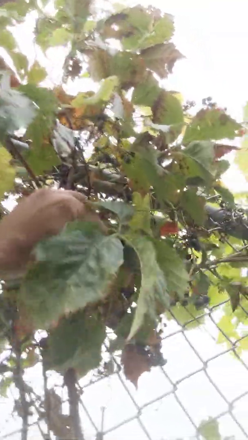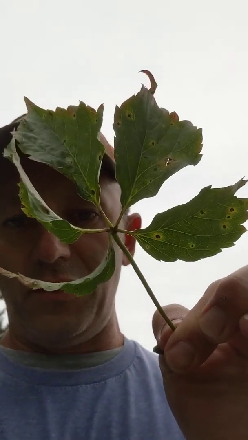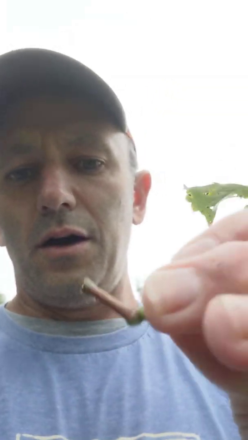So the Virginia creeper has a leaf arrangement that is compound. I'm going to pull one leaf off of the Virginia creeper, and you'll see that this is one leaf, made up of several leaflets that are arranged in a radial or round pattern. We call that palmate. Think of the palm of your hand, the fingers being the leaflets coming out of the center. So a palmately compound leaf is a distinguishing characteristic of Virginia creeper. This would be the stipule down here, and this is the petiole.